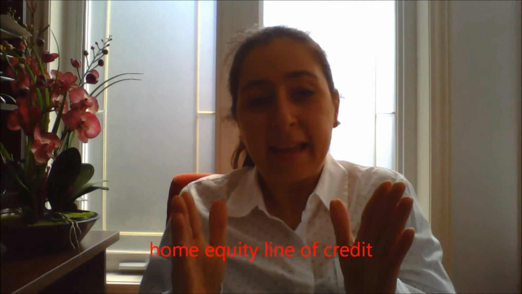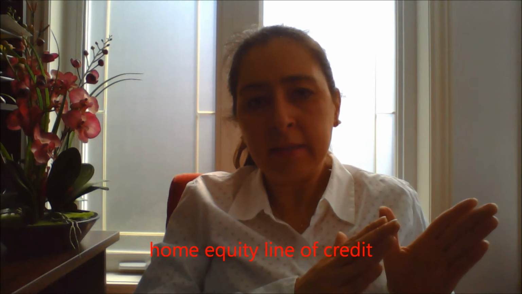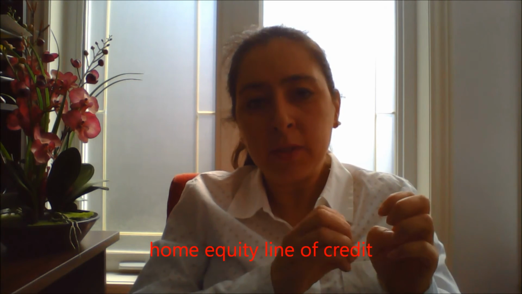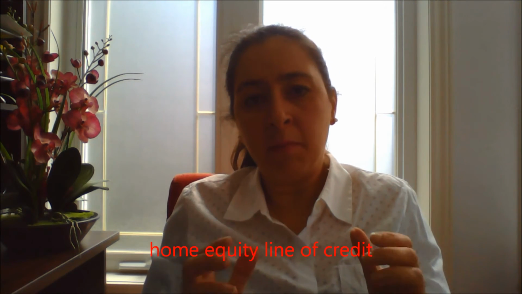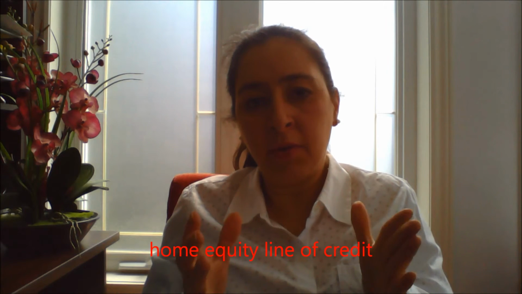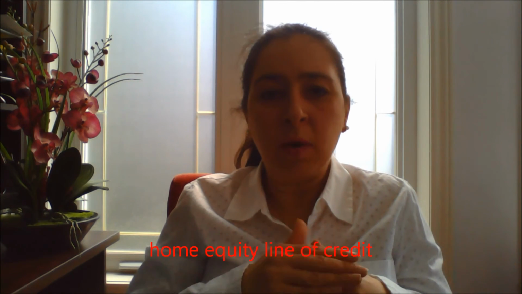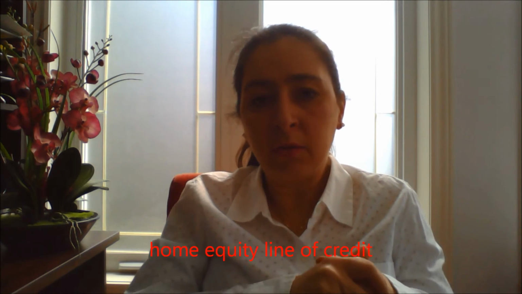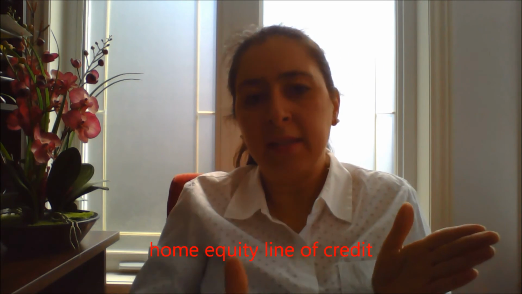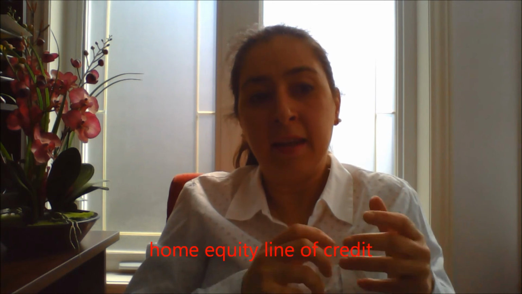So basically, that's it for the mortgages. We can also look into a home equity line of credit. It's like a personal line of credit, but for the home equity line of credit, again, we take the house as a collateral. So the line of credit amount is very important. Usually we can go up to 80% of the value of the house. So let's say your house is valued at 200,000, you can go up to 160,000 as a line of credit.